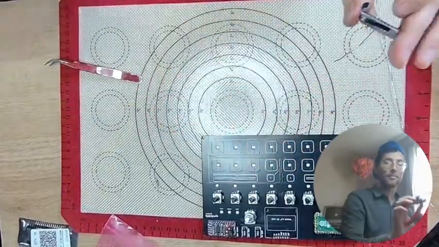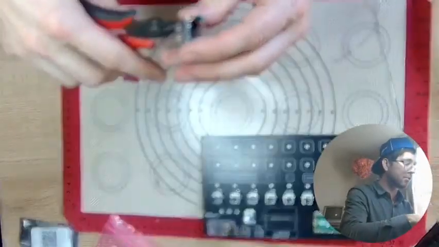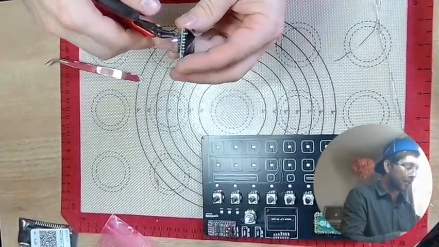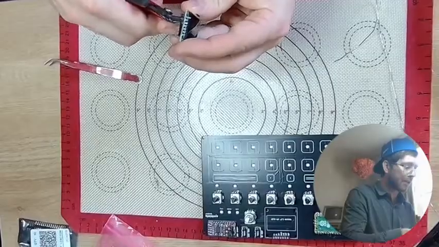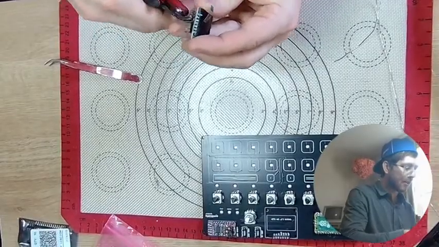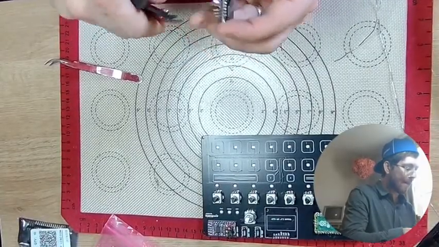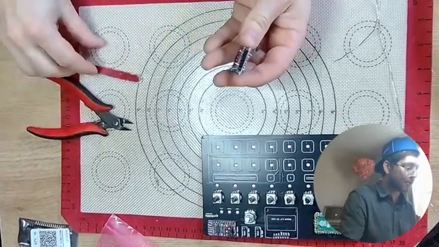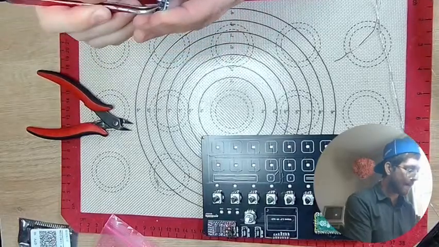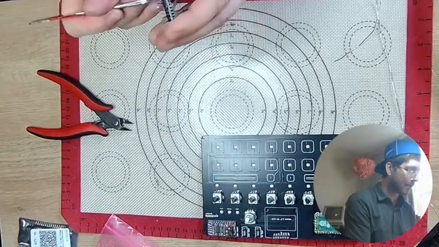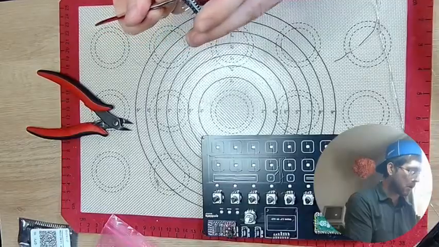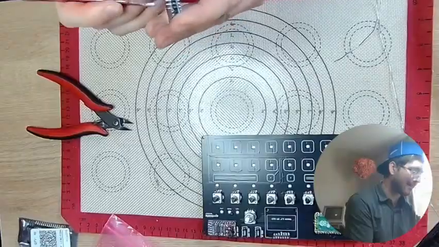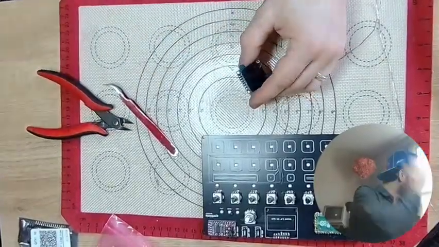Okay, here's another trick. If you have headers and you don't care about them, you can take your clippers and just clip every single one. And it looks nasty, but it'll make them super easy to take out. So now I can literally take my tweezers. Okay, that one's not ready. Oh, that one was still not ready. Come on. Okay, I didn't do a good job. Anyway, okay, back on Blinka.